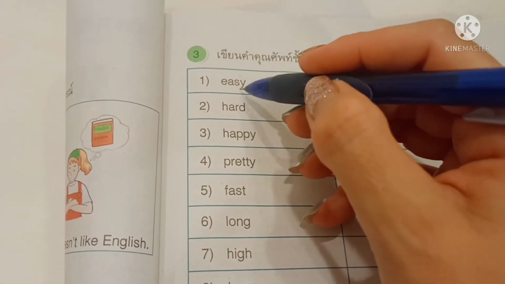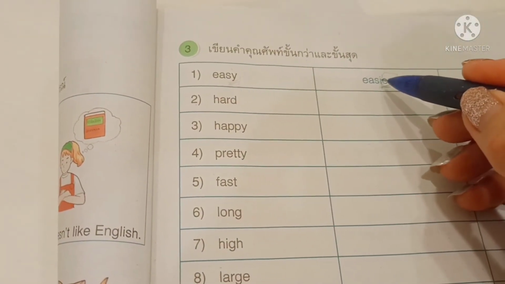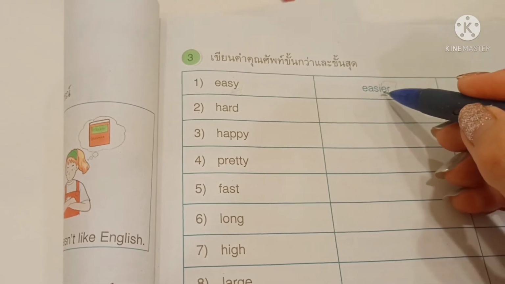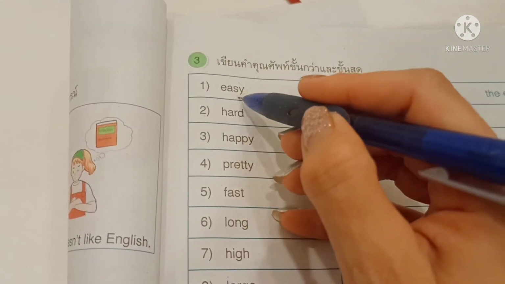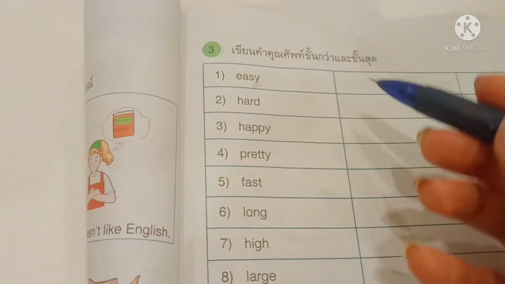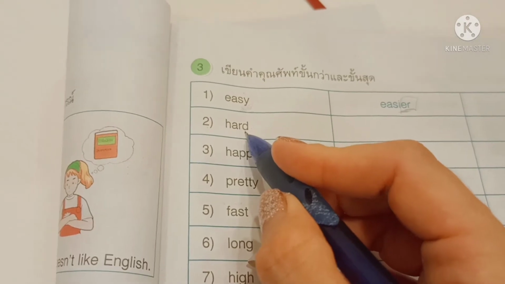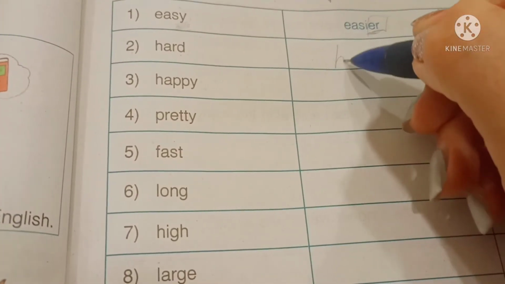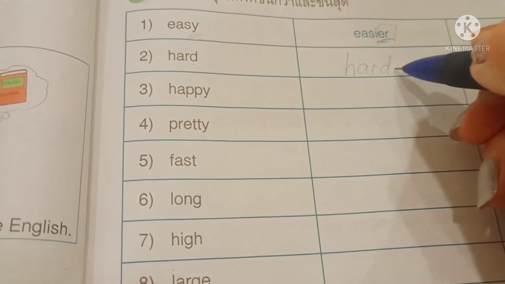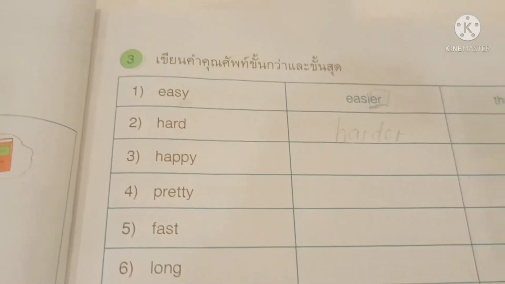When we have this y, before er we put I. So this is the rule for this kind of words. So there are some rules. For hard, we just put er at the end, so it will be harder. So something can be harder than something else.